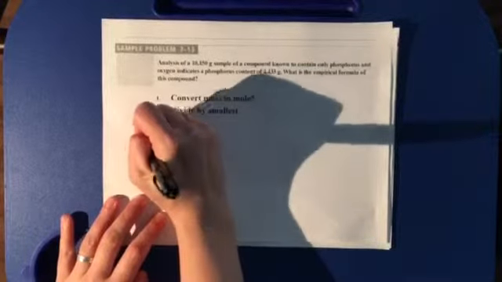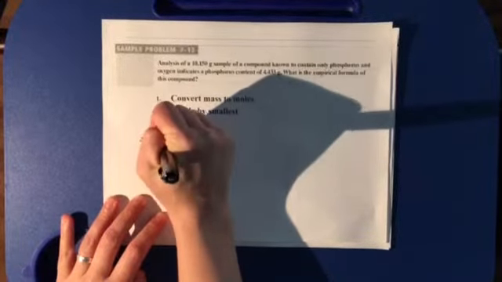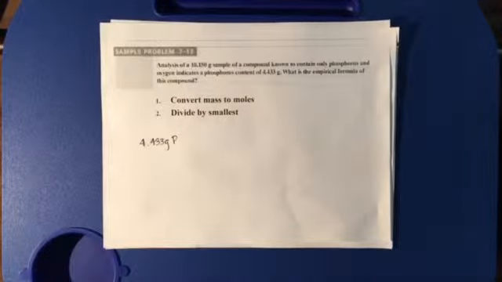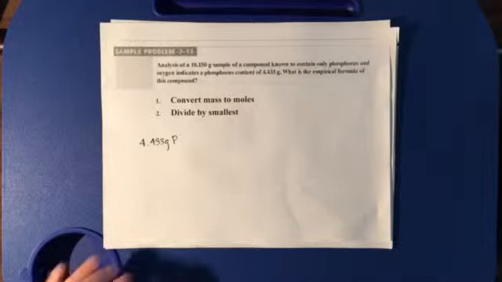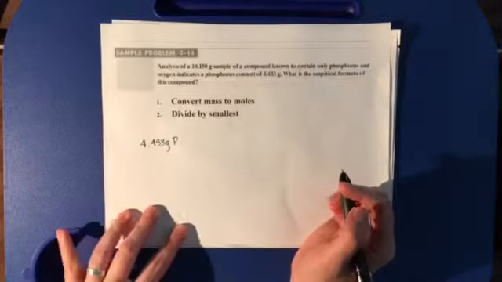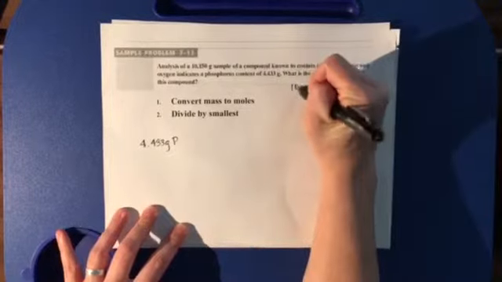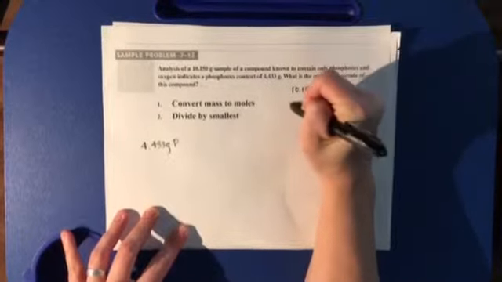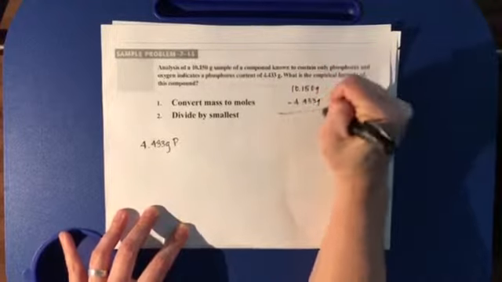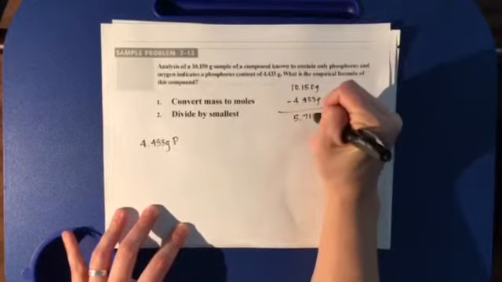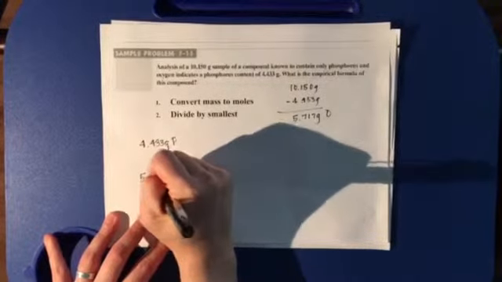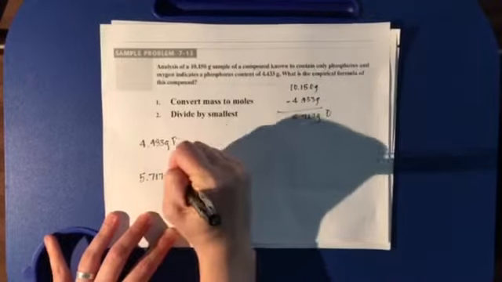We know we have 4.433 grams of phosphorus. And whatever's left over is our oxygen. And so it's 10.150 grams minus 4.433 grams. Should get 5.717 grams of oxygen. So, 5.717 grams of oxygen.